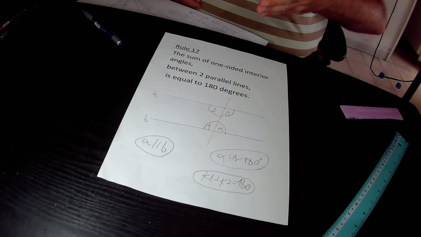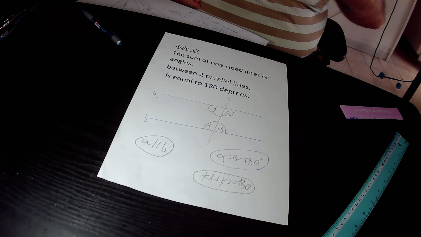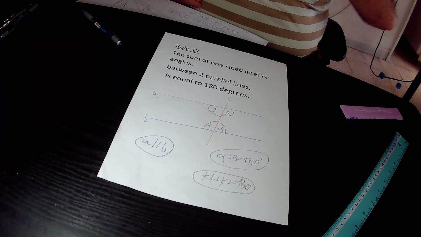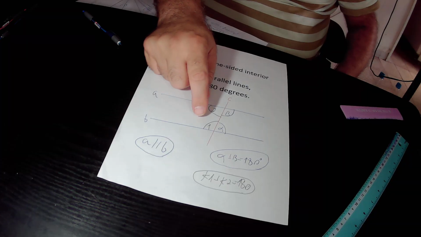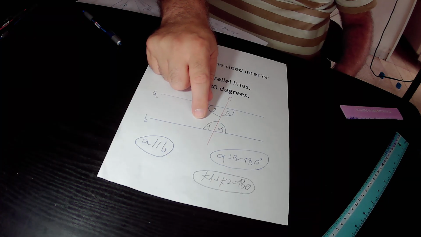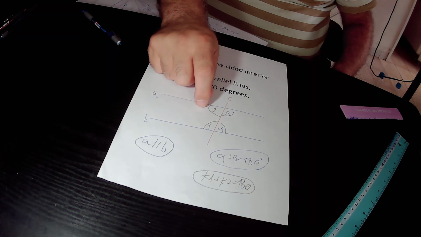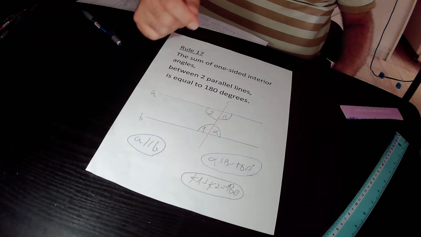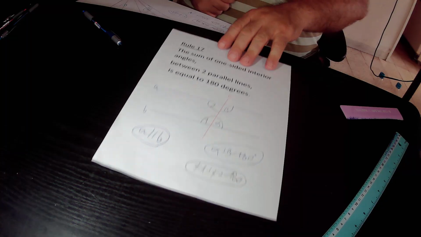Again, according to rule 17, the sum of 2 one-sided interior angles is equal to 180 degrees. Those 2 angles 1 and 2 are also defined as one-sided interior angles, and therefore the sum of those 2 angles is equal to 180 degrees according to rule 17. That is to say, angle 1 plus angle 2 is equal to 180 degrees. So we can actually implement rule 17 in our drawing.